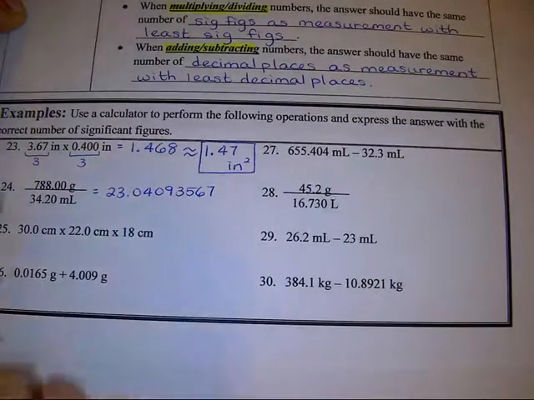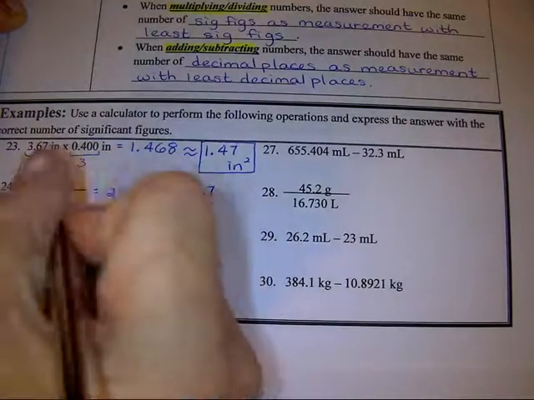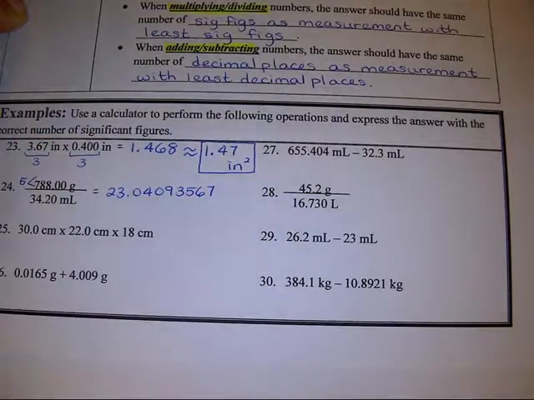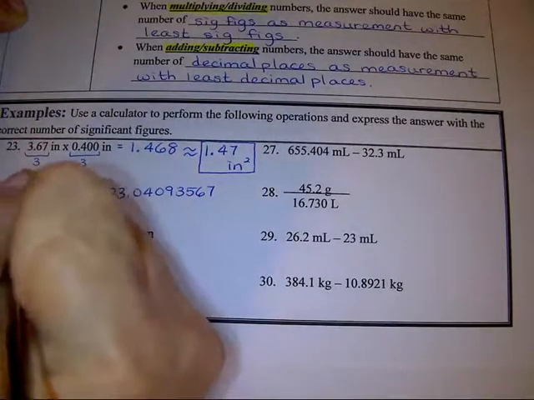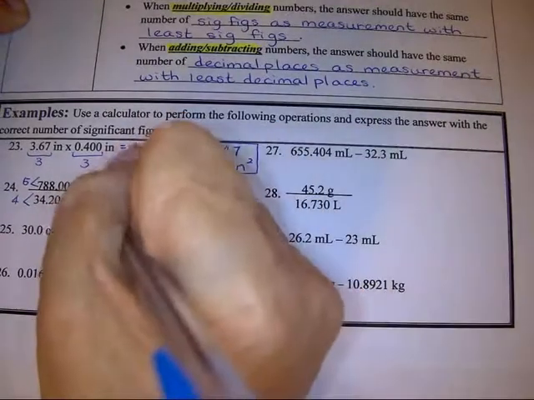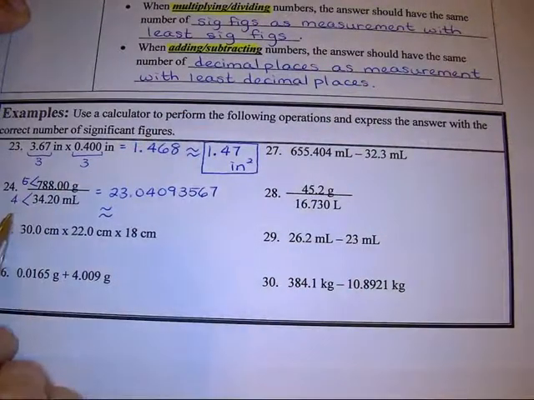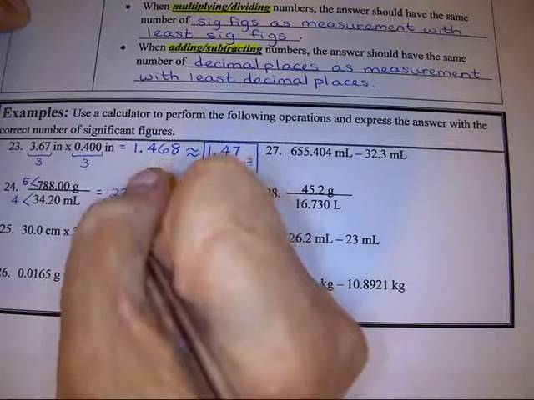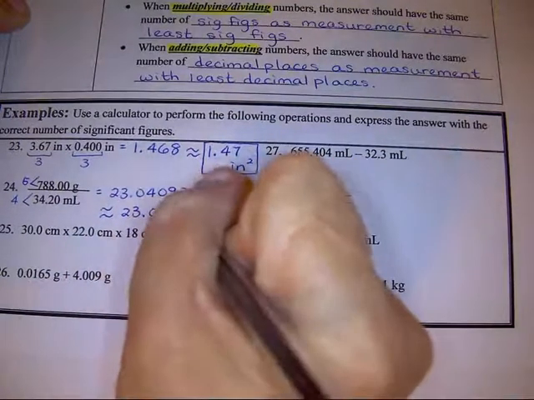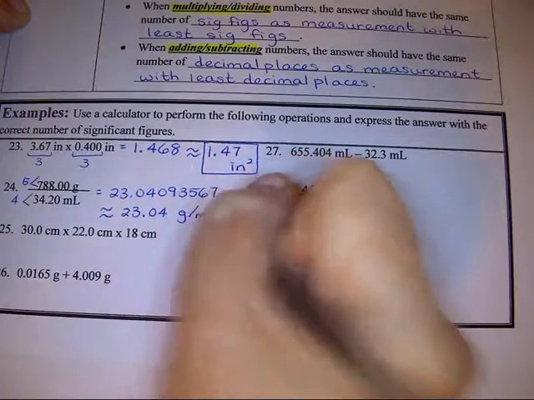Alright? There are 5 sig figs in the top number, and there are 4 sig figs in the bottom number. The least amount is 4, so we are going to round this to 4 sig figs, or 23.04, and the unit is grams over milliliters.